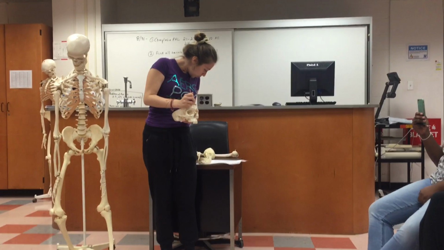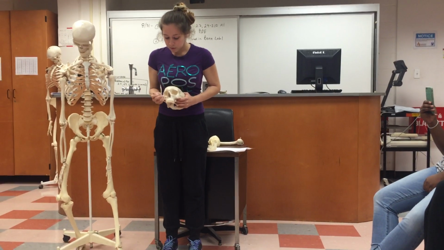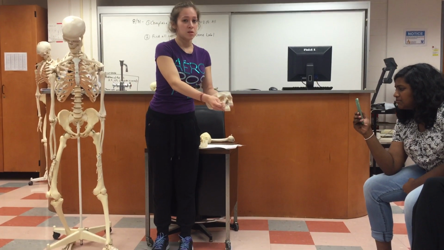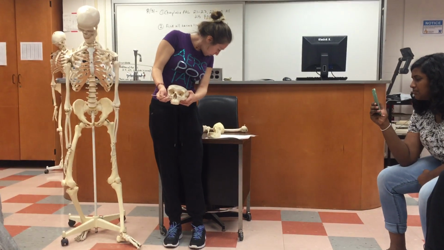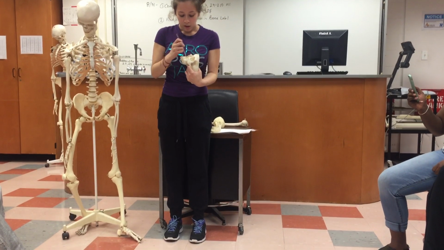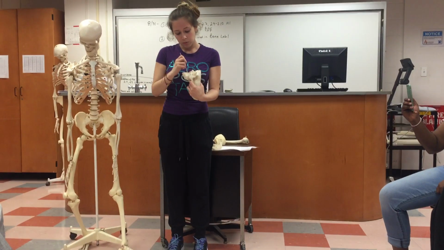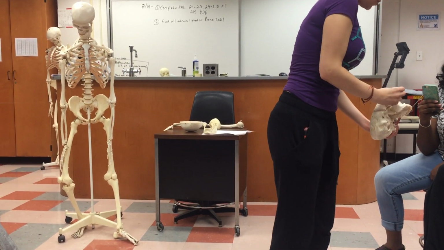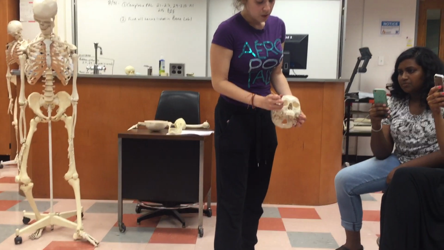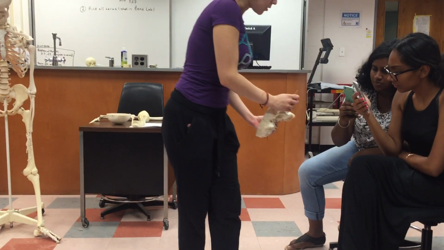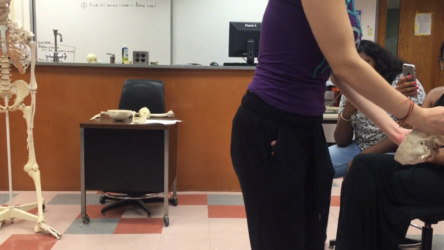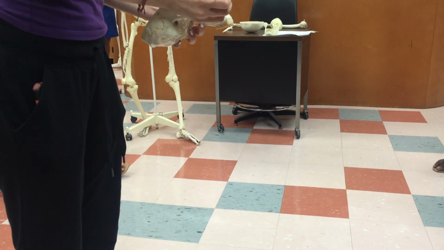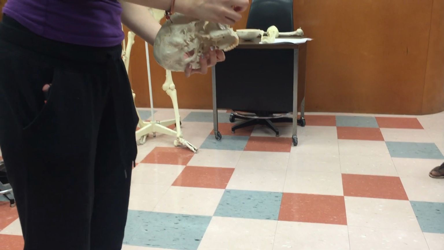And then we have the vomer. Do you see where my stick is? That's the vomer. It's like the lower bone of your nose, I guess you can say. Then you have your inferior nasal concha. They're like turbinate looking bones in your skull. It's literally like these things right here. So this is your nasal bone, this is your vomer, and then what's inside is your inferior nasal concha. Right where the stick is. So nasal, vomer, inferior nasal concha.